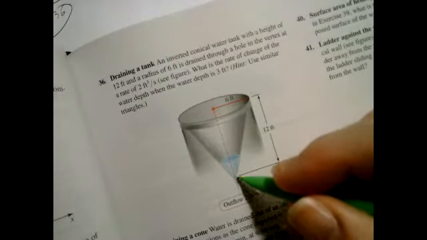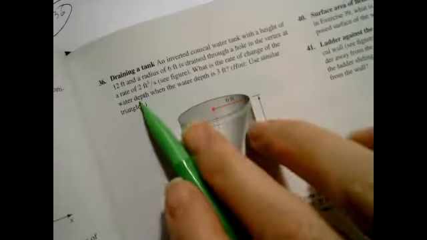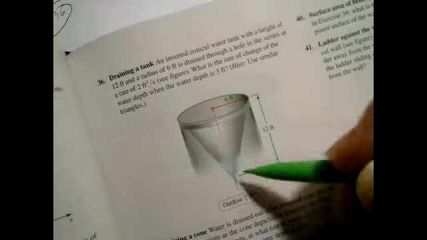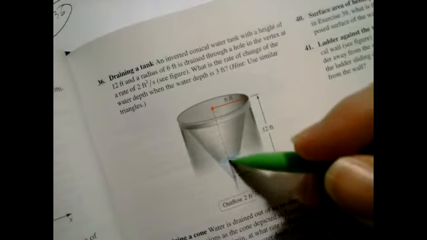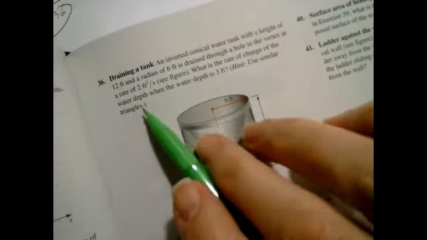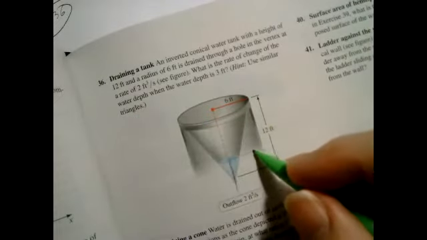So we have a cone, it's inverted, and there is water inside the cone, and the water is being drained at a rate of 2 feet cubed per second. What's the rate of change of the water depth? As the water is draining, of course, the depth of the water is changing. And the question is, how fast is the height of the water changing when it is at 3 feet high?